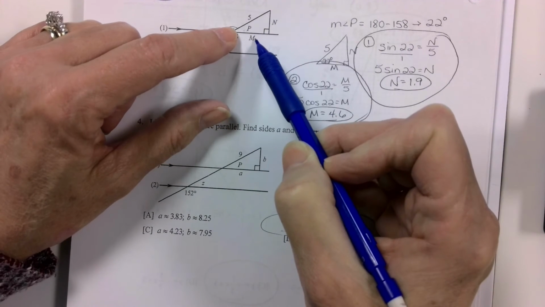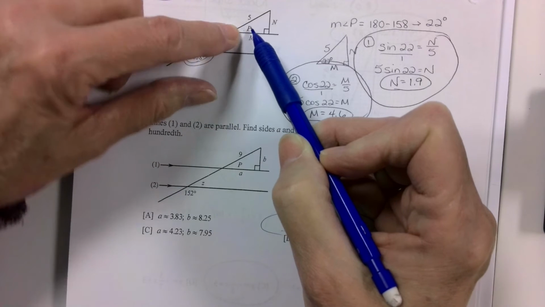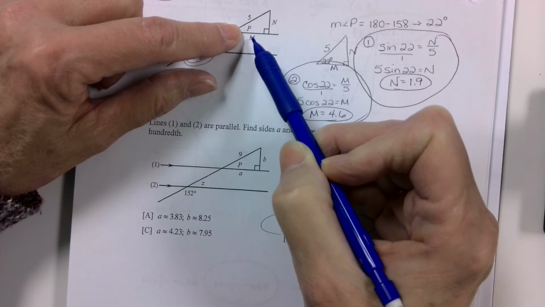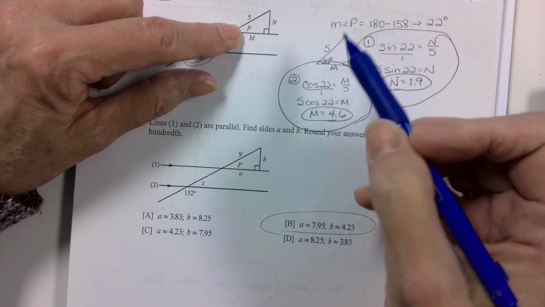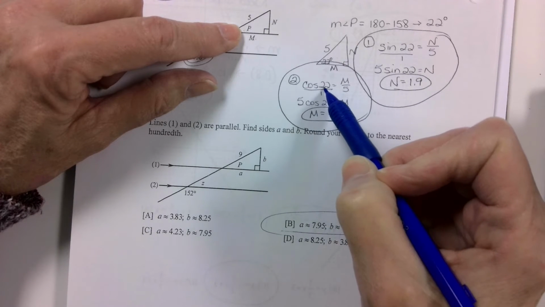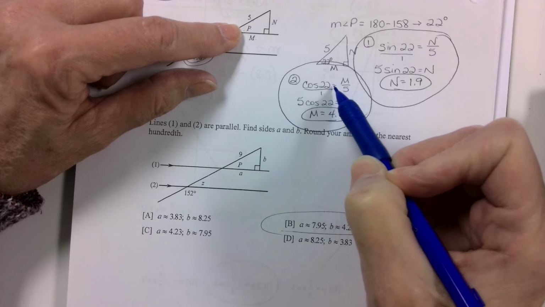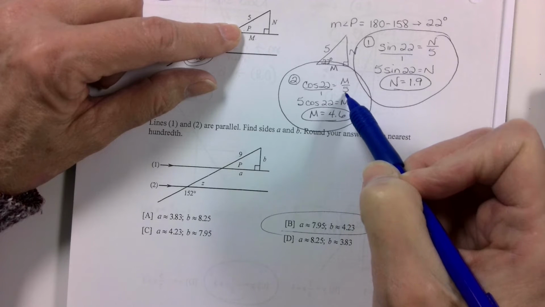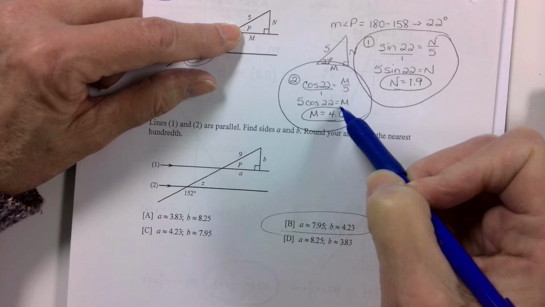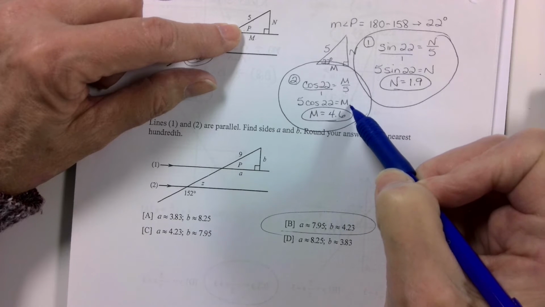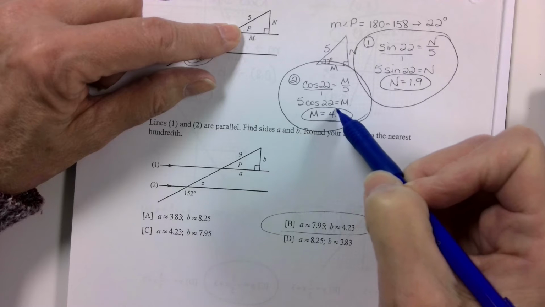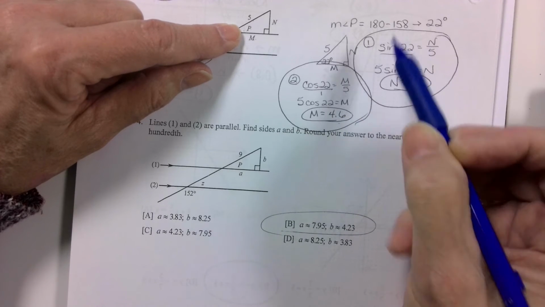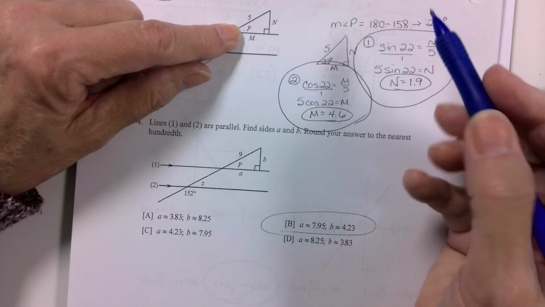To get M, I'm going to take the cosine of angle P, because that's adjacent over hypotenuse. So the cosine of 22, which is what P is, is the adjacent side M over the hypotenuse 5. Multiply both sides by 5, and you'll solve for M. Put 5 times the cosine of 22 in your calculator, and you'll get 4.6. In this case, it said to round to the nearest tenth.